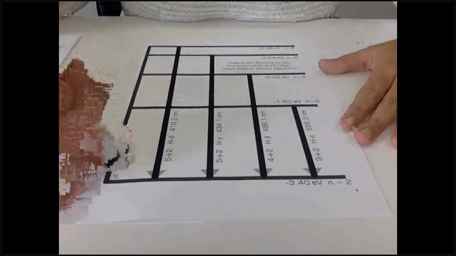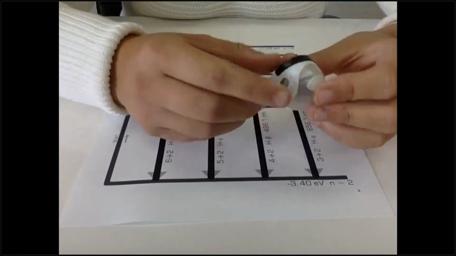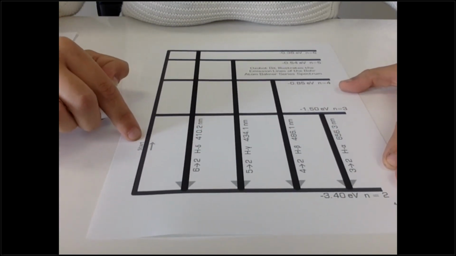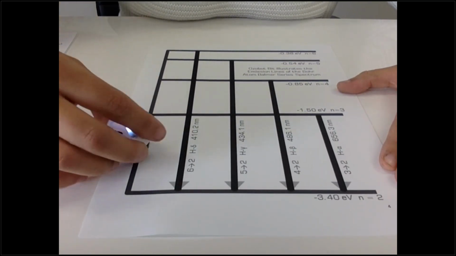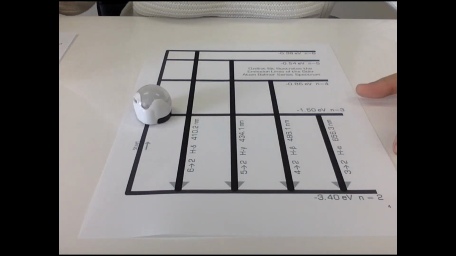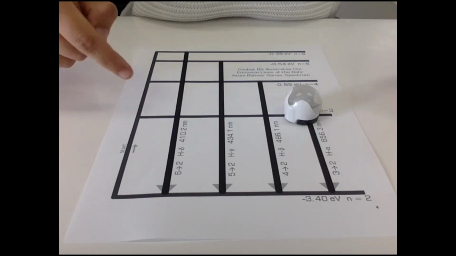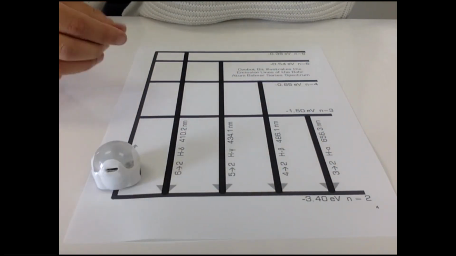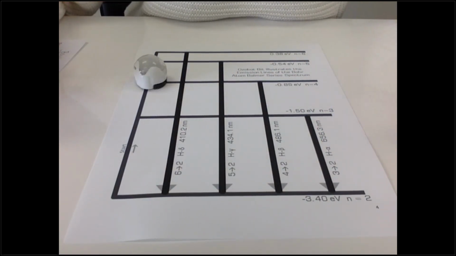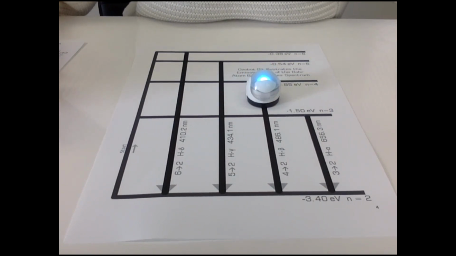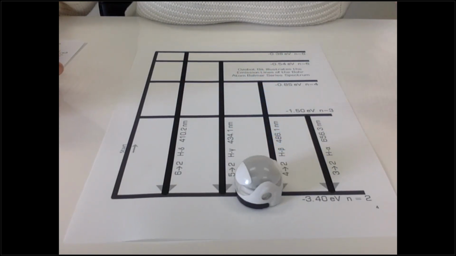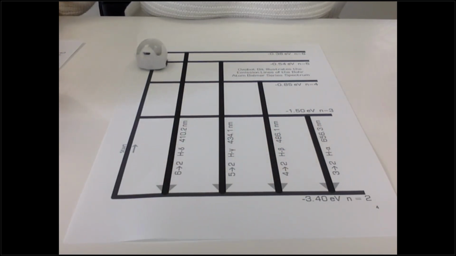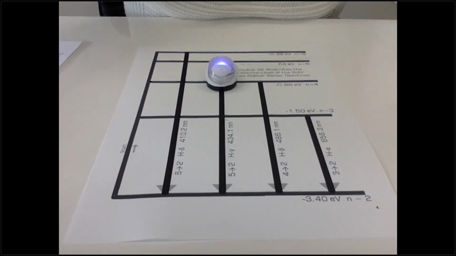To run the program, I just am going to double click the power button. I'm using Bit here. So right here, it tells you exactly where to place the bot. So I'm going to put it down. It's going to give me a few seconds to actually put it on. And you'll see as they make their way down the energy states, Ozobot's LEDs will actually mimic the color of the visible lines that are emitted while making the transitions. And so using this, the students are tasked with calculating the wavelengths corresponding to the 4 Balmer series transitions.